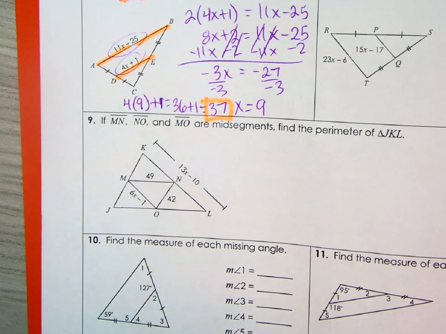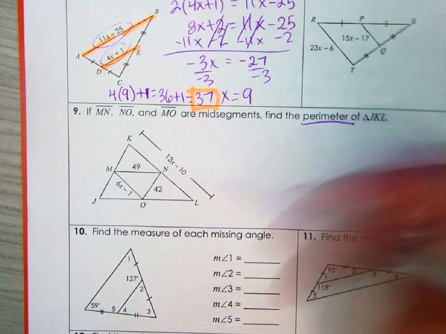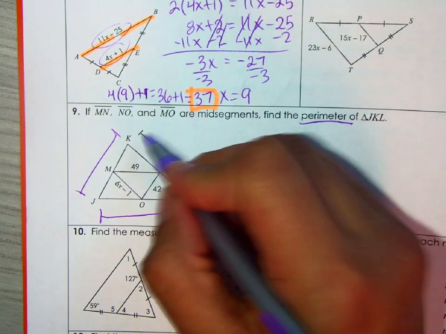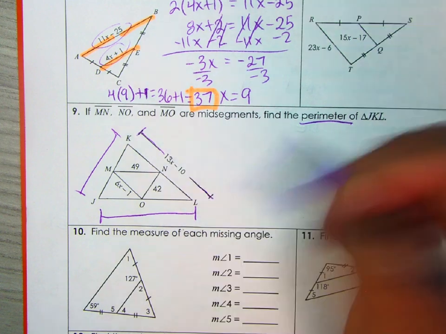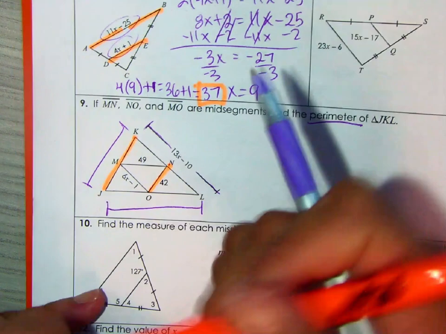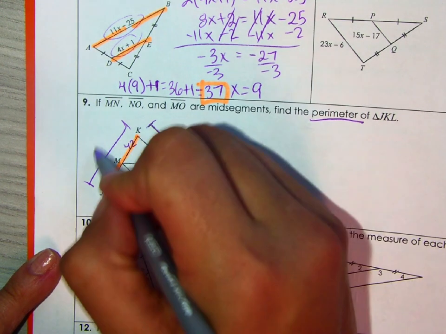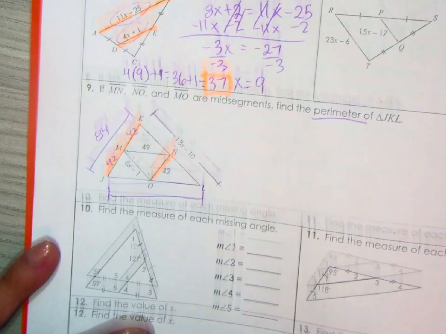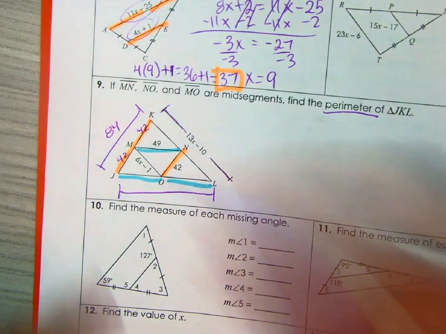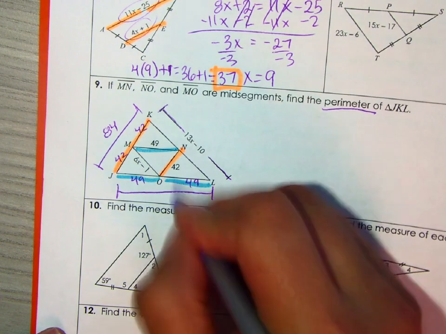Number 9 is putting it all together because they're asking you for the perimeter. So in this one is where you find what is this side length, what is this side length, and then what is this side length. So for this one, you look at this part, and 42 is the midsegment. That means you have 42 and 42, which means the whole thing is 84. And then for this one, we have 49 twice in here. So 49 and 49, and that's going to be 98.